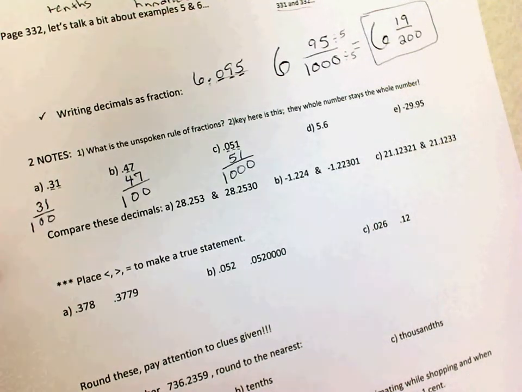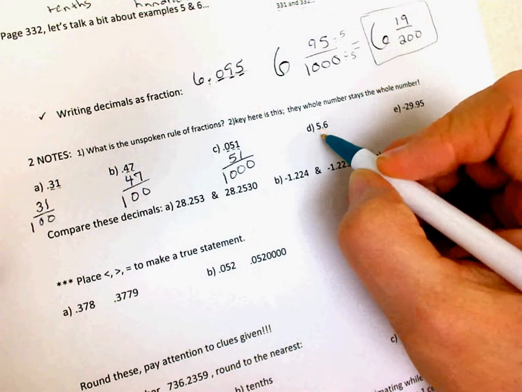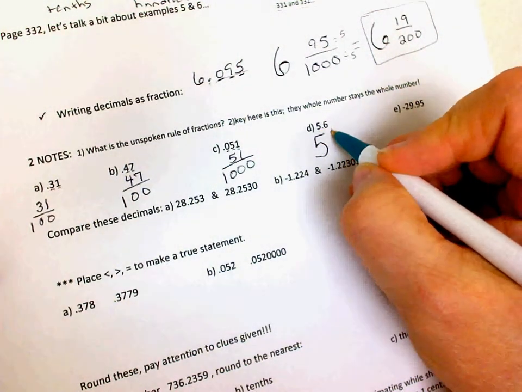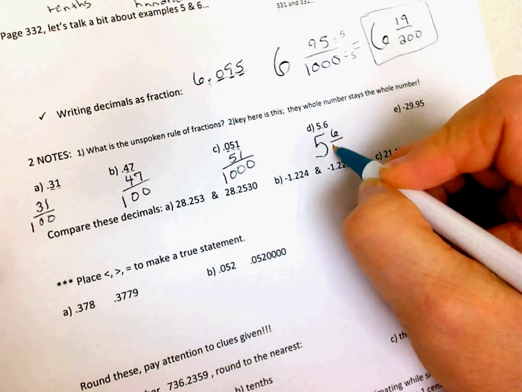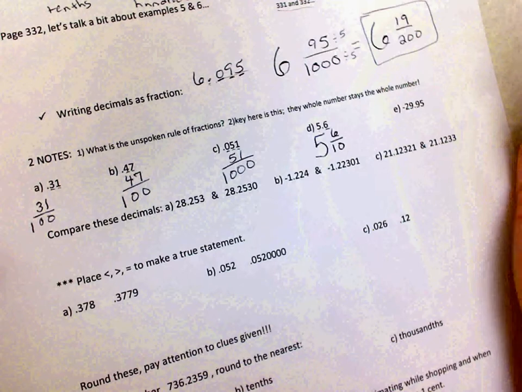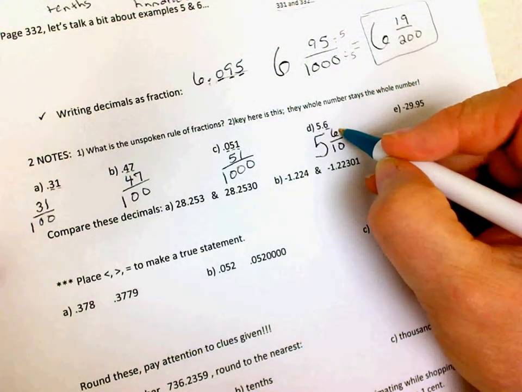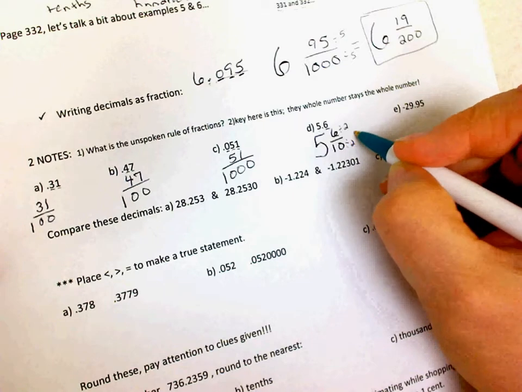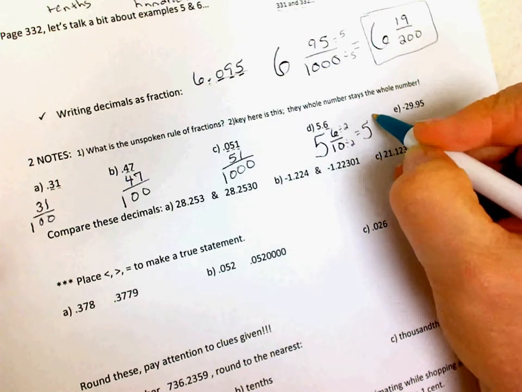Now here, 5 is a whole number. It's going to stay a whole number. Then we put 6 over 1, and we have 1 decimal place, so 10. Well, guess what? Both of these are even, so I can divide a 2 out of them. So that gives us 5 and then 3 fifths.